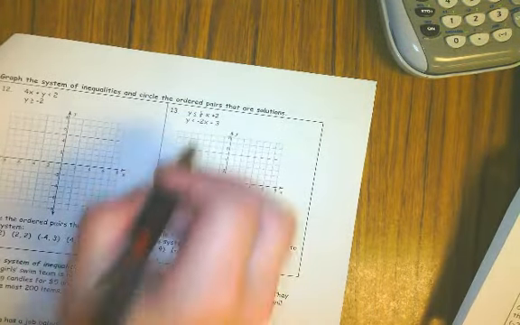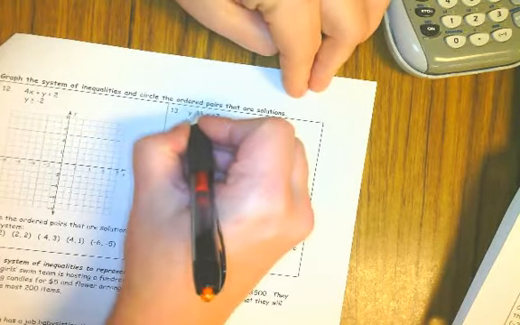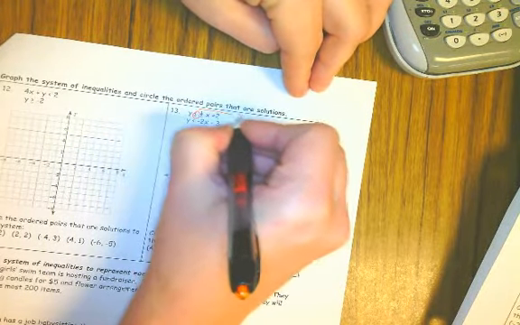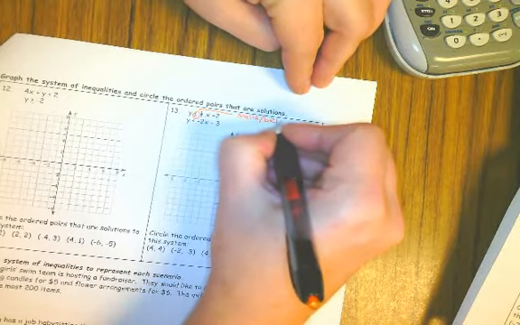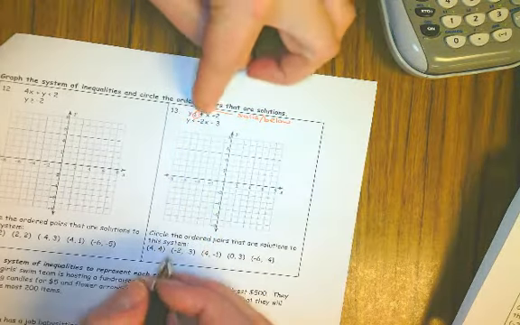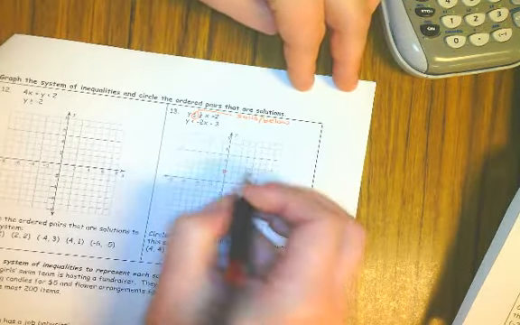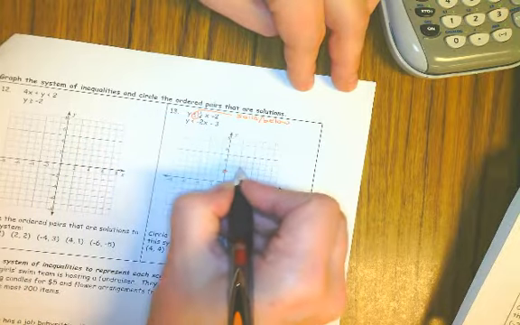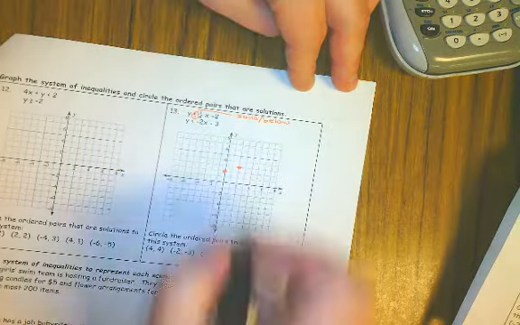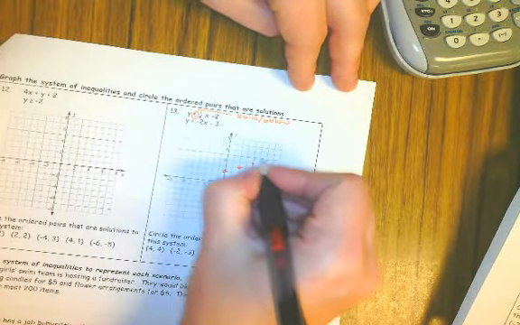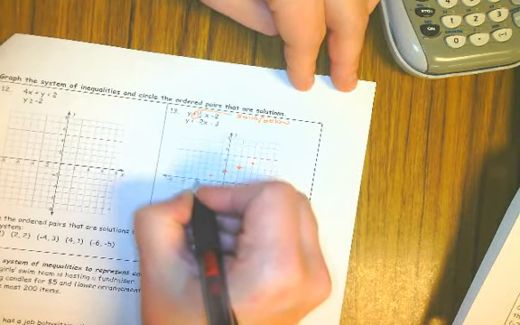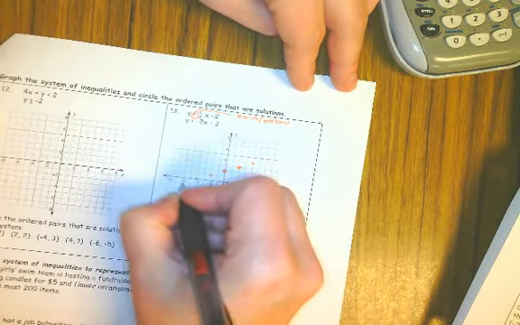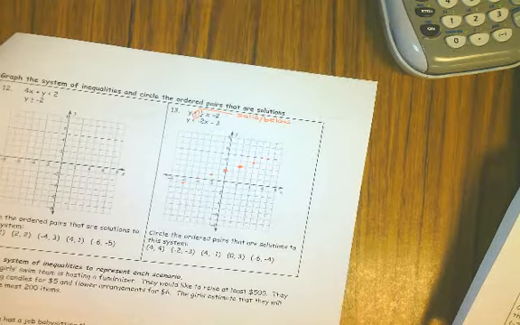Alright, so on this one here, I can tell I'm going to have a solid line. And I also can tell I'm going to shade below because it's less than. Alright, so my starting point here is at 2. My slope is 1/2, so rise 1, run 2. And I'm going to do it a couple more times so I can make my line as straight as possible. Okay, so that's going to be a straight line.